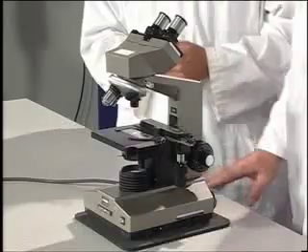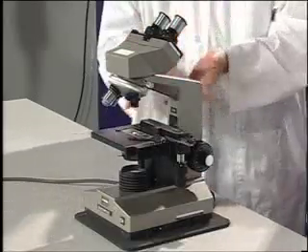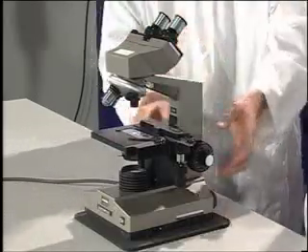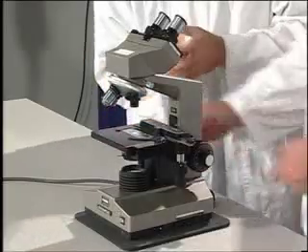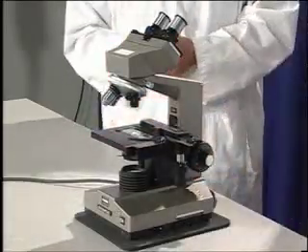A couple of things that we always want to make note of before we start to view a specimen. Number one, that the stage is right down, and we use the coarse focus to get it down. It's there. Okay.